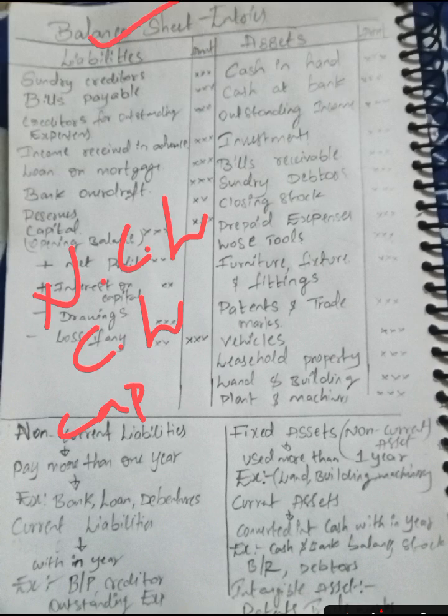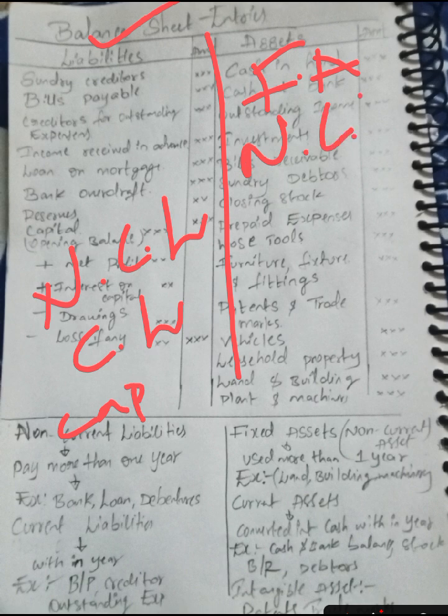Now coming to the assets side. Here on the assets side, usually we will mention fixed assets, which we can also call non current assets. Am I clear?